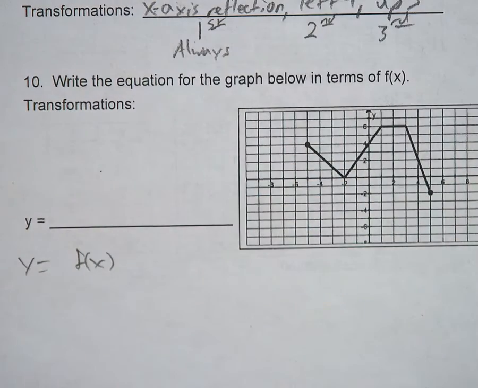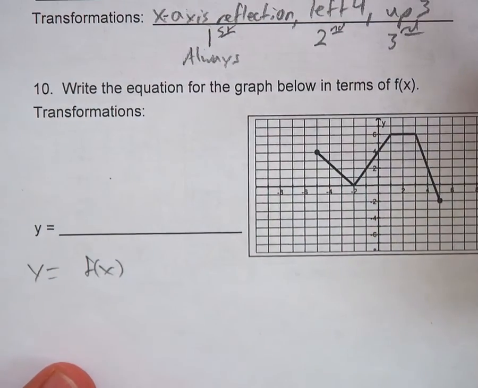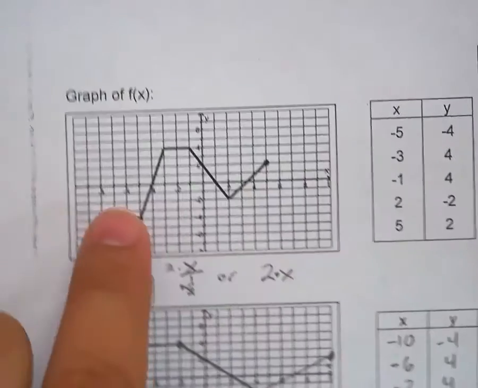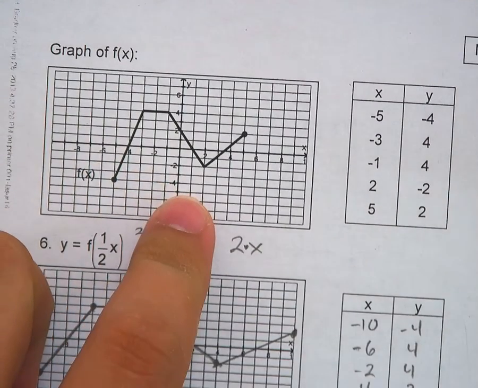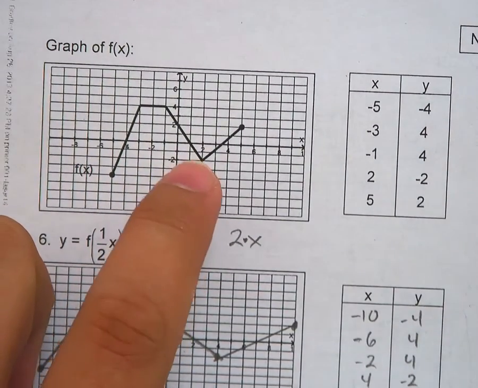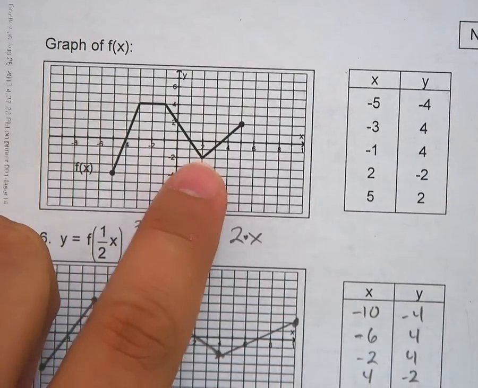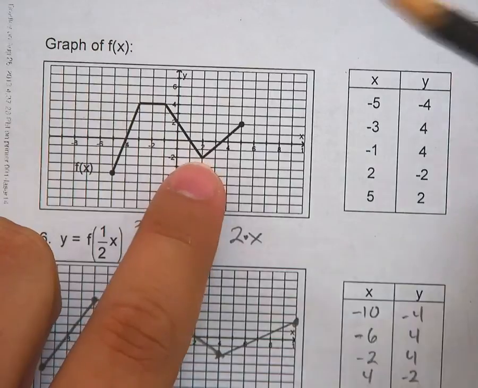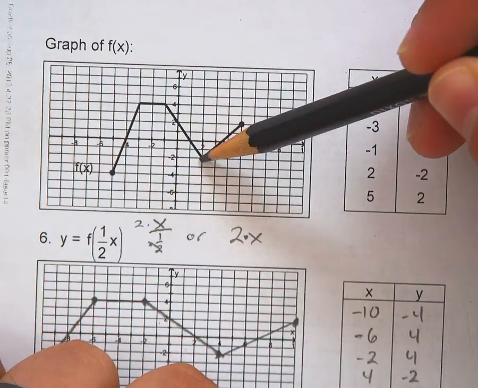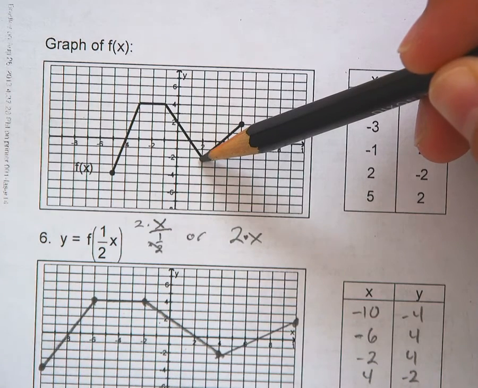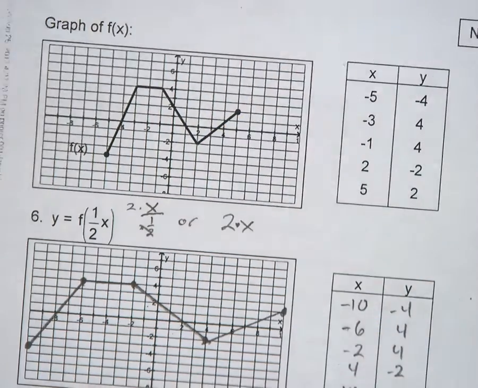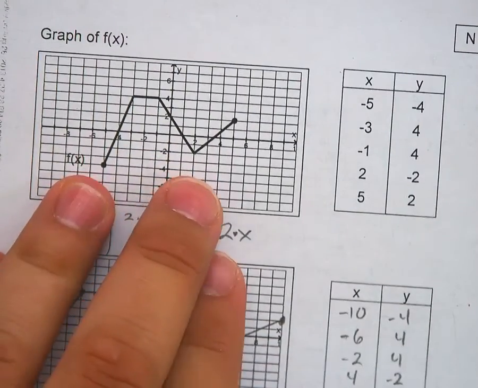And then you're modifying that. So if I started with my original, back over here, what I like to do is find a point I know I can find for sure, absolutely for sure. So I would probably go with this little trough right here, this valley, 2, negative 2. I know where that point's at. So I'm going to look at this shape and then look at this shape.